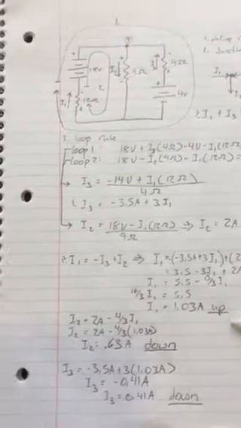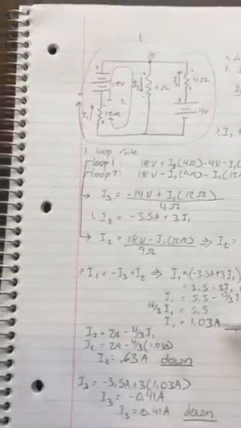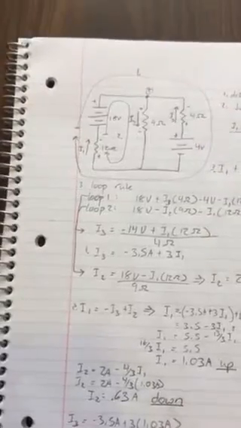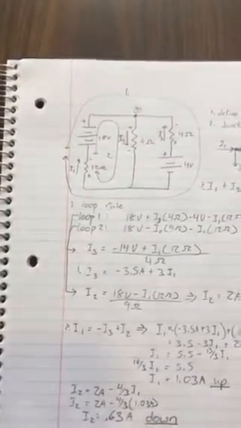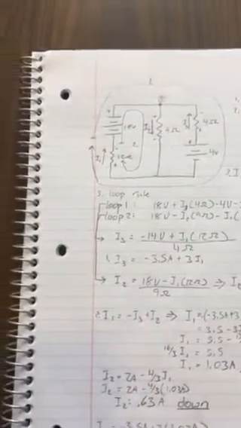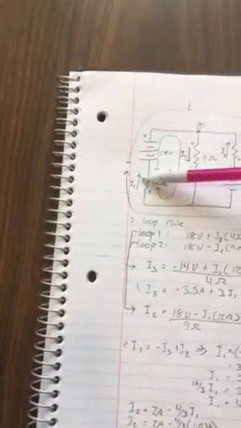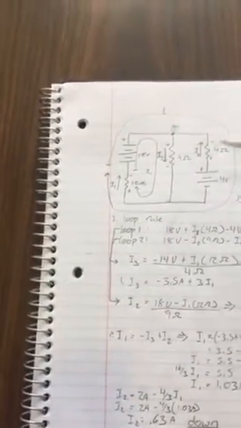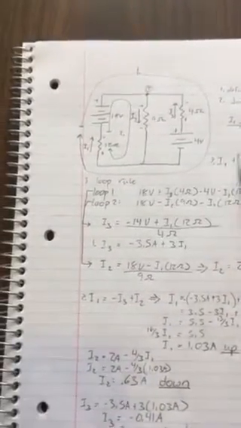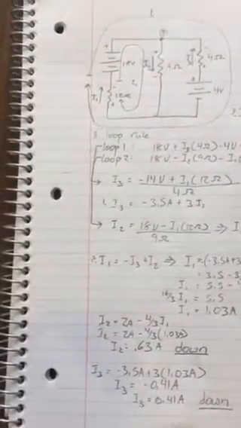Since this is positive, it's in the same direction that we chose, up here. If it was negative, we essentially guessed the wrong current direction, so it would be the opposite way. Since this is positive, we know that we guessed correctly with I1, and the same throughout, except for I3, where we guessed wrong. We said it originally went up, but since our value was negative, we know that I3 is going down.